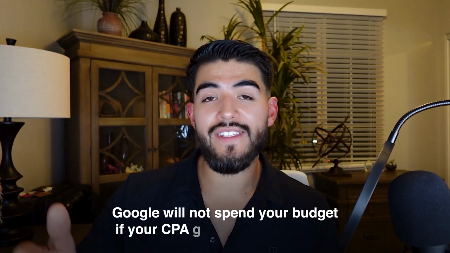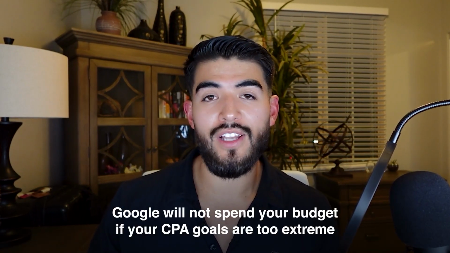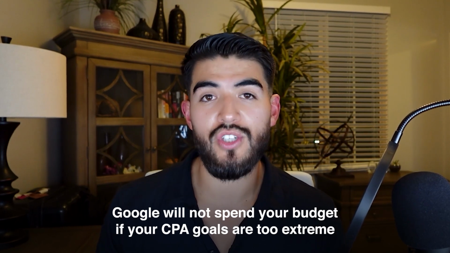If you are telling Google to get you a $10 lead and your cost per clicks are $5, that's a 50% conversion rate. Google will not even spend your budget if your cost per acquisition goals are too extreme. I'd rather them actually be too loose than too extreme, because if they're too extreme, Google does not have the confidence that they can get you a click that'll convert that high, so they won't even spend your budget.